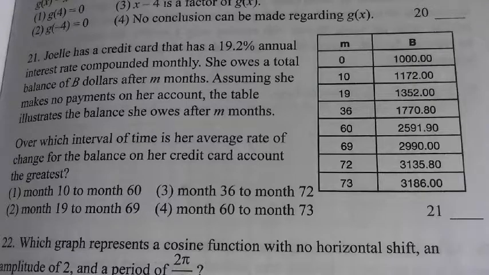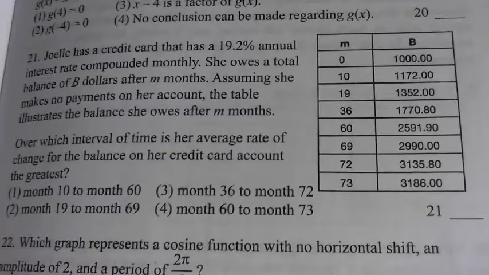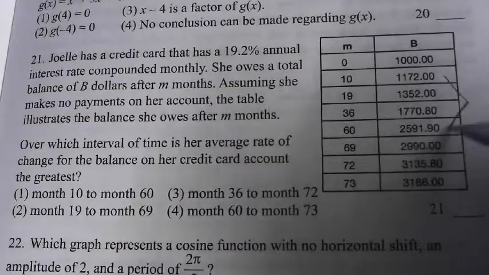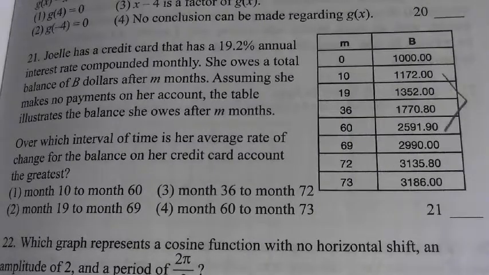A compound interest problem. She owes a total balance of B dollars after M months. Assuming she makes no payments on her account, the table illustrates the balance she owes after M months. Over which interval of time is her average rate of change for the balance on her credit card account the greatest? So it's not at all an exponential problem. It's just average rate of change. So month 10 to month 60, we're just going to find a bunch of slopes.